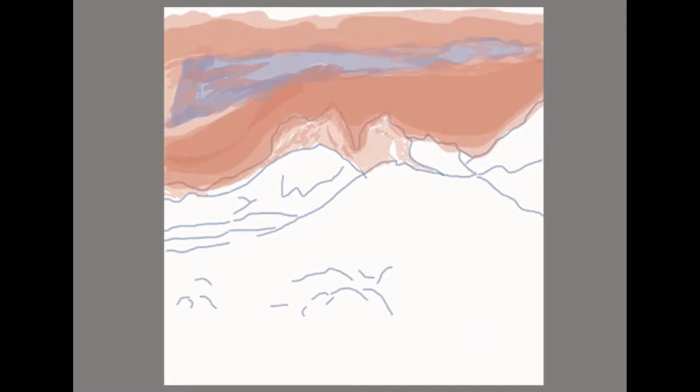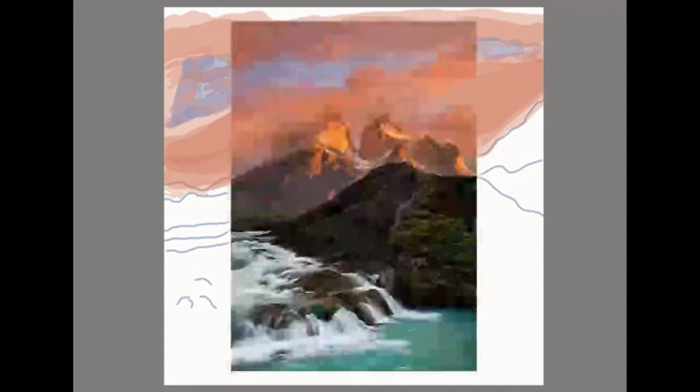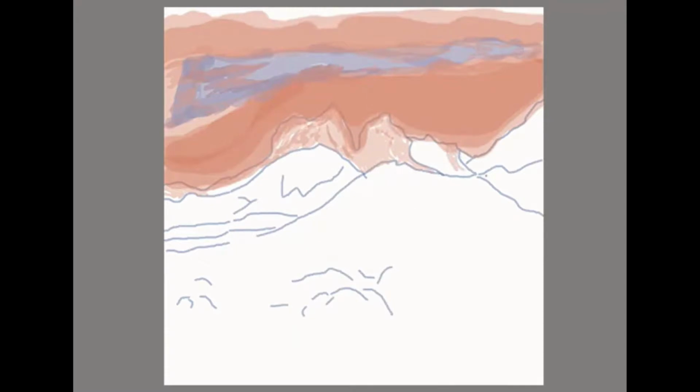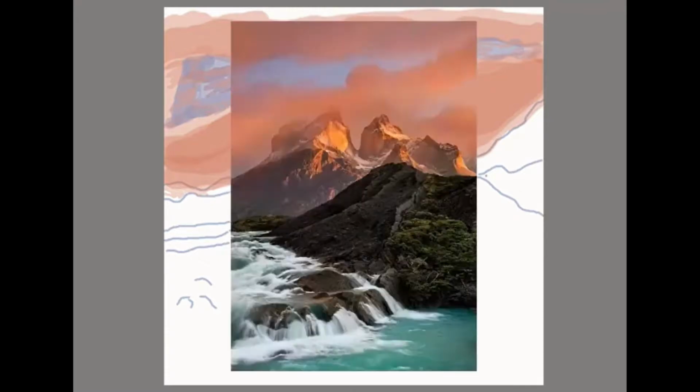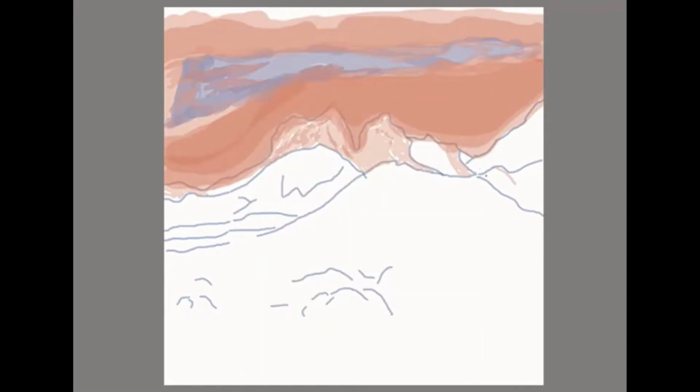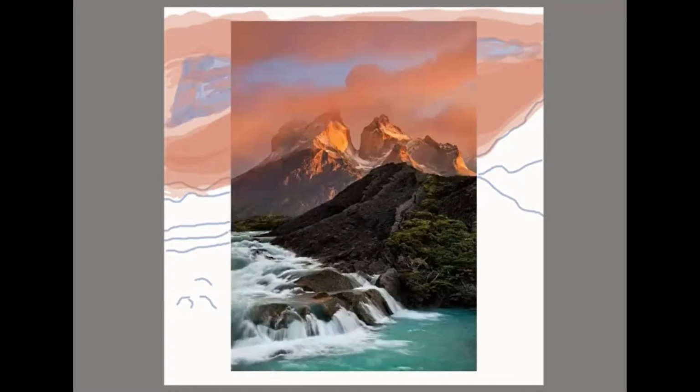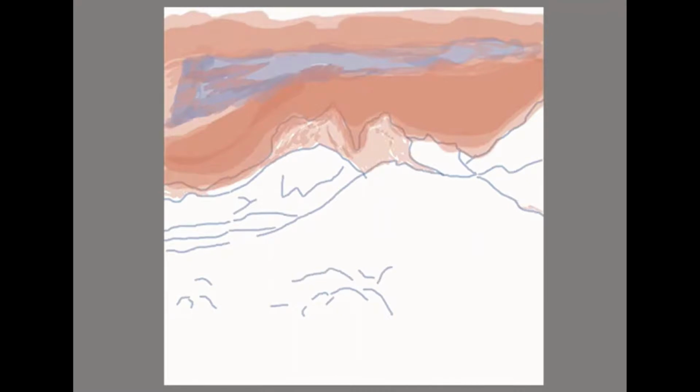Again, continuing to pull up that reference photo over the image to check it, to see where I need to place things on the mountains, any color changes I need to make. Again, continuing to go back and use that color match tool to try to match the colors in the image within the sketchbook program.